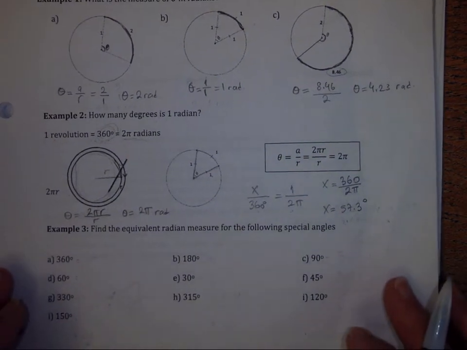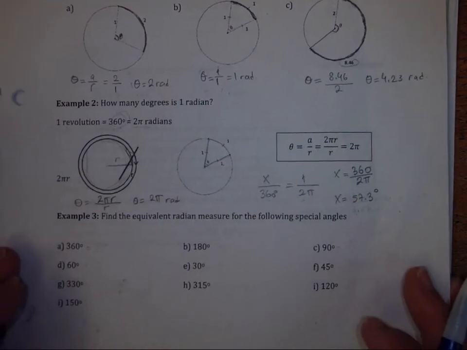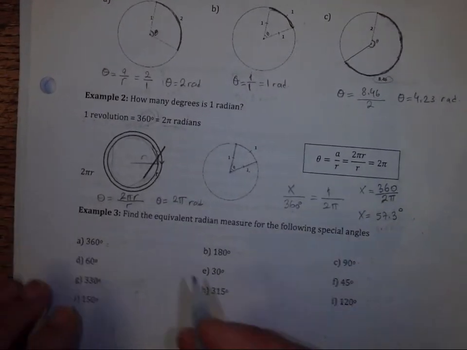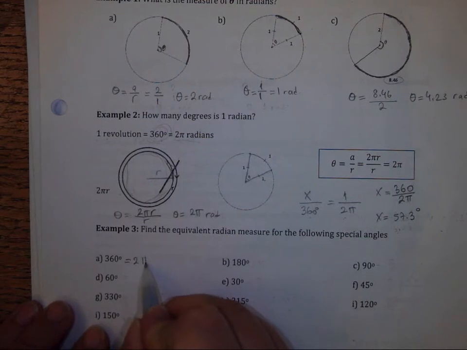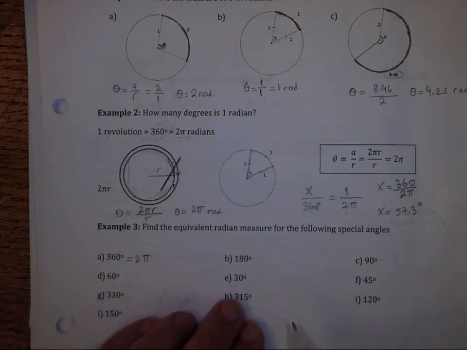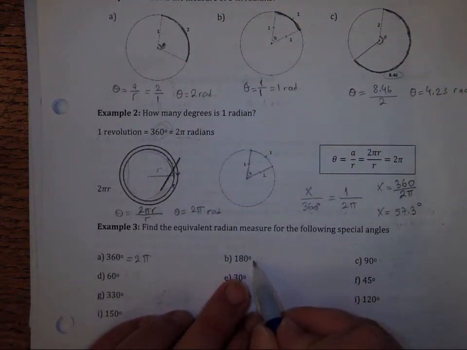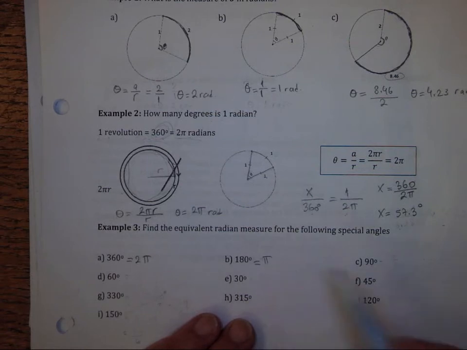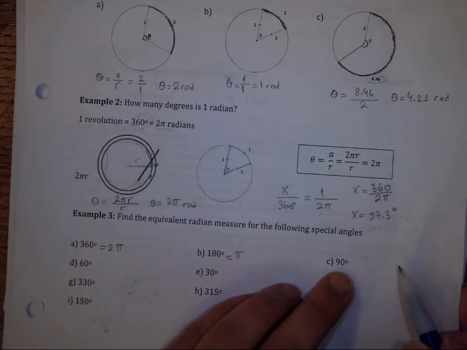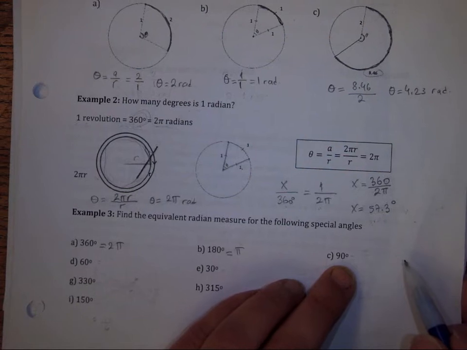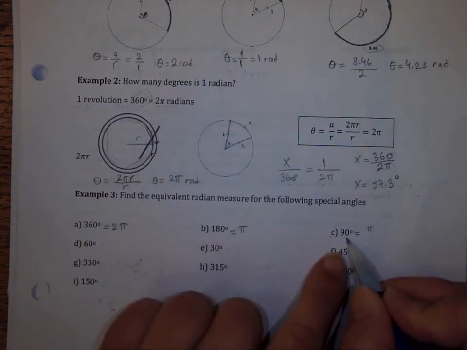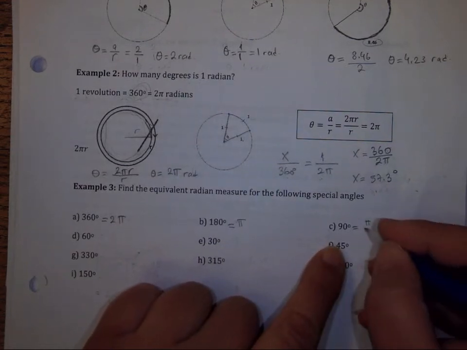Okay, now find the equivalent radian measure for the following special angles. 360, we already found that, it is 2 pi. Then 180 is pi, right? It is half of 360. How about 90? Pi over 2, right? 90 is half of 180, so you get pi over 2.